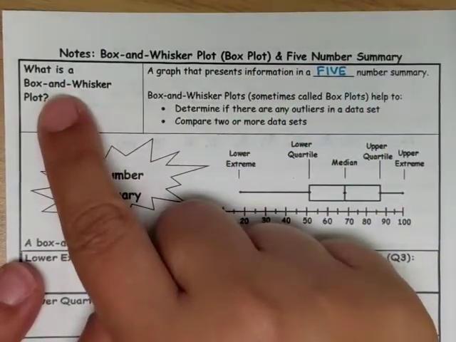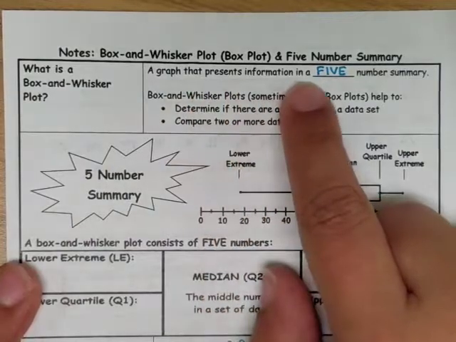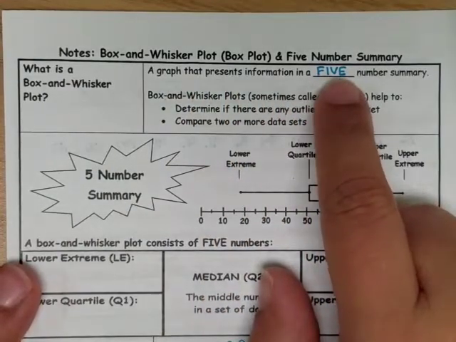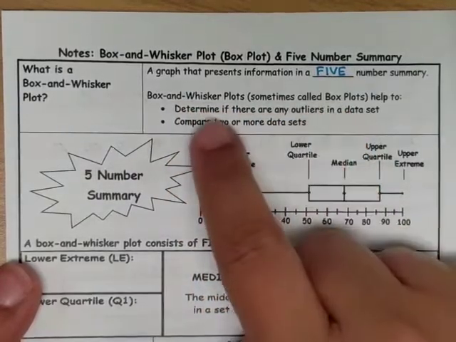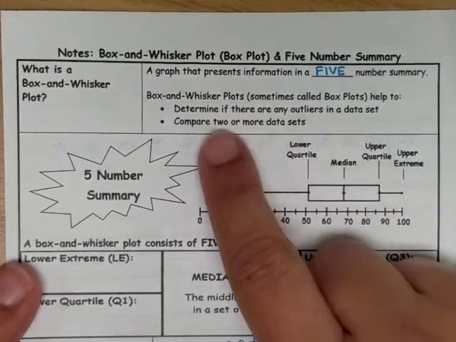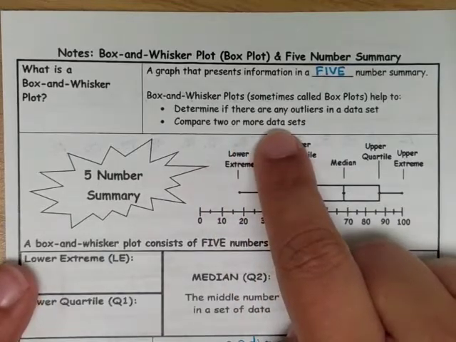So what is a box and whisker plot? It's just a graph that represents information with a 5-number summary. And we're going to talk about what those 5 special numbers are. Box and whisker plots, sometimes just called box plots, help determine if there's any outliers in a data set, and they compare 2 or more data sets when wanted.